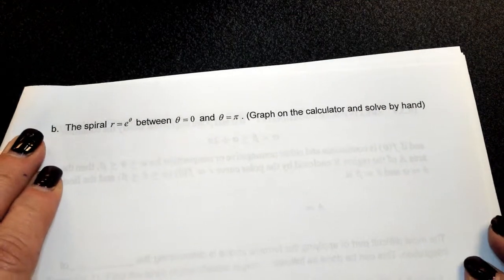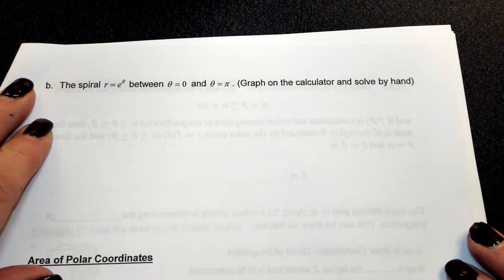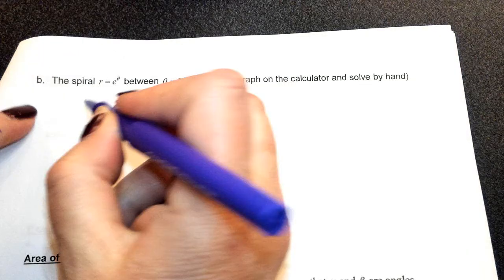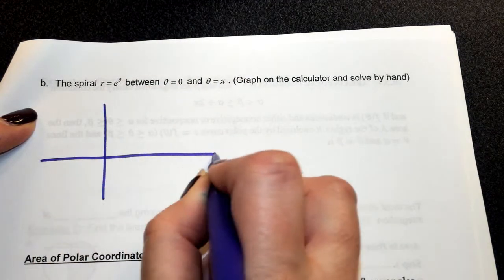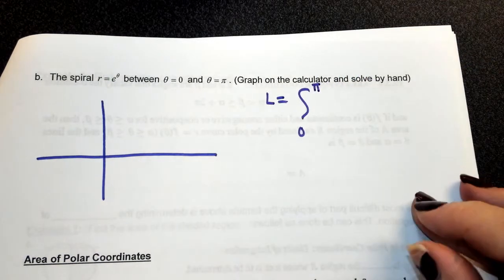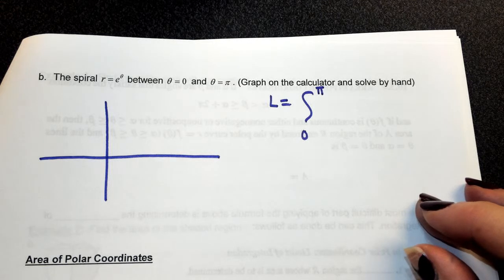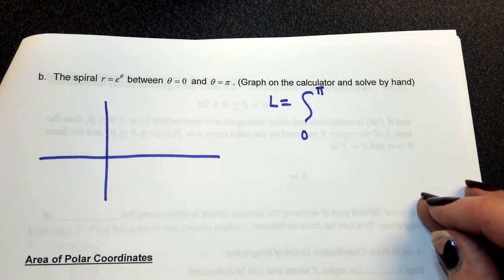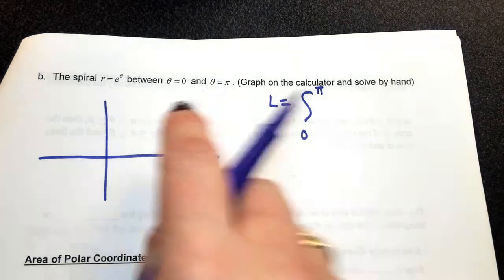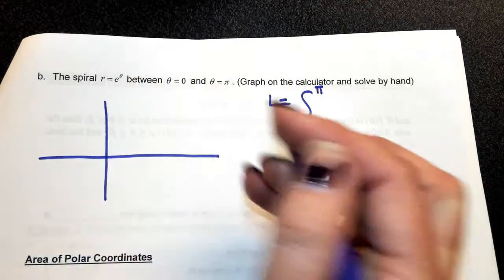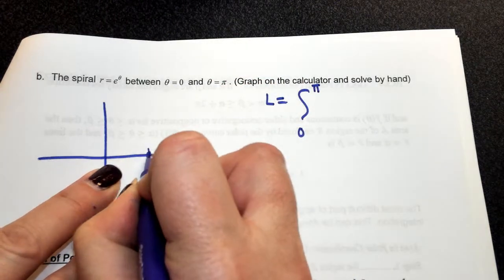All right, one more problem. The spiral, r is equal to e to the theta, between 0 and pi. First of all, they're giving you your bounds, so I know my bounds are going to go from 0 to pi. To see what this graph looks like between 0 and pi, if I plug 0 in for theta, what is e to the 0? It's just going to be 1. So at theta equals 0, I have the point 1.